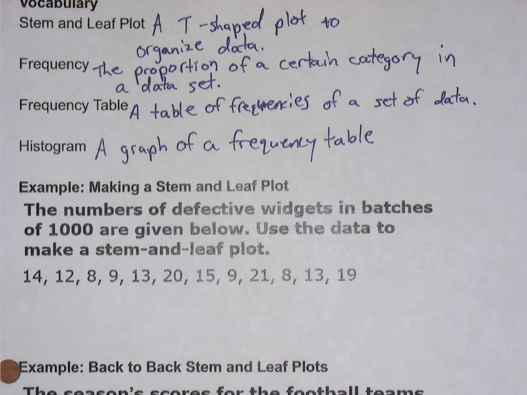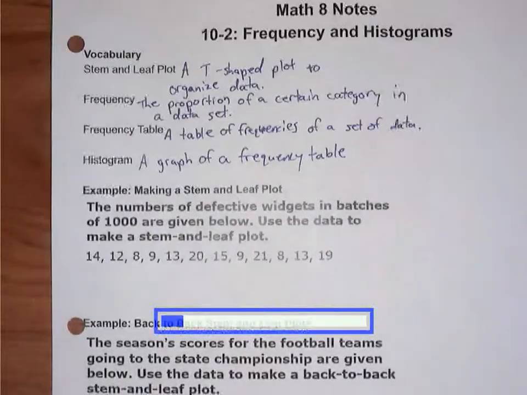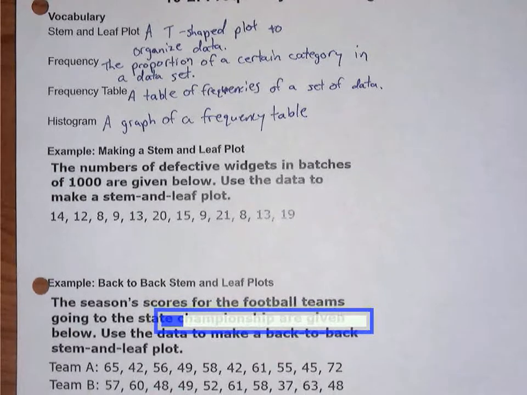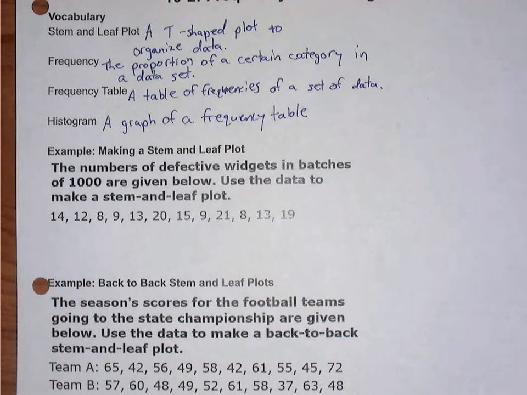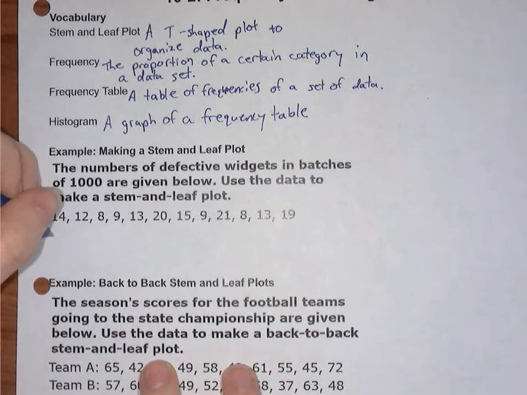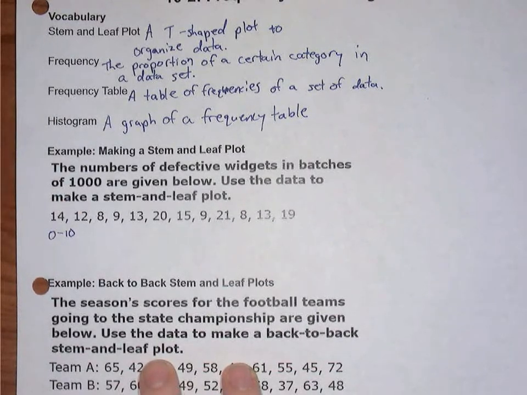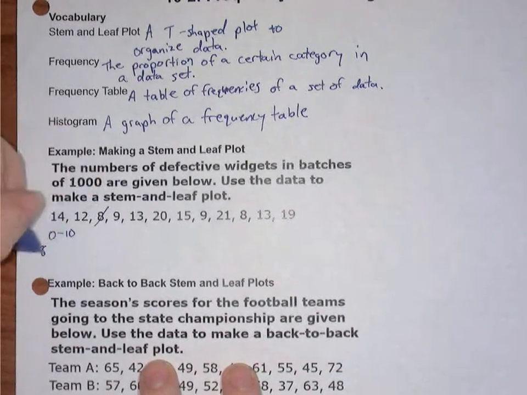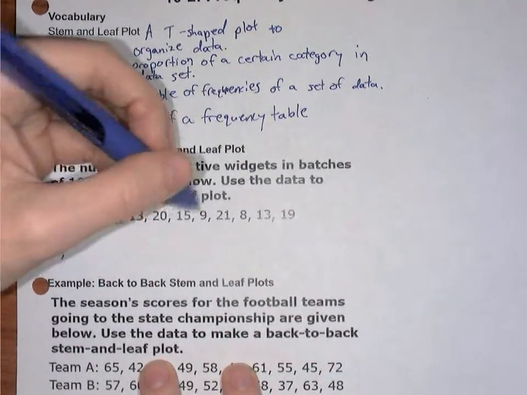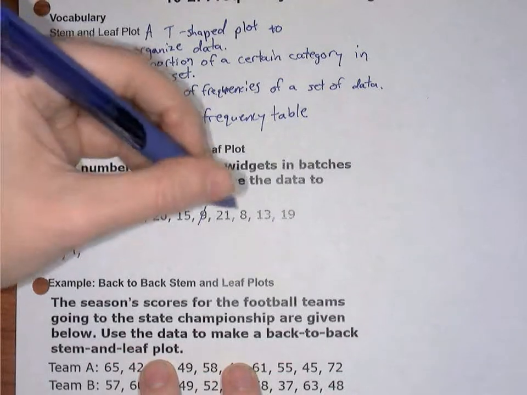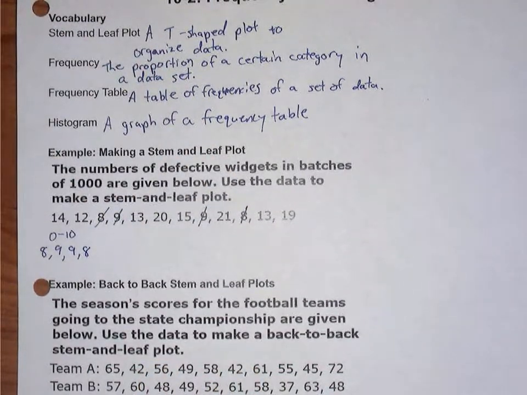Go ahead and make sure you've got all that vocab down, and we'll move down to make a stem and leaf plot. I'm going to zoom it out again so we can see a little bit of both sides of our paper. When we make a stem and leaf plot, we want to first sort the data into categories. And the categories we want to use are the categories of the size of our numbers. So for example, I'm going to make a category of the numbers we've got in our set of data that are between 0 and 10. So that's going to be my first category. So I've got an 8, I've got a 9, I've got another 9, I've got another 8. So those are my categories between 0 and 10.